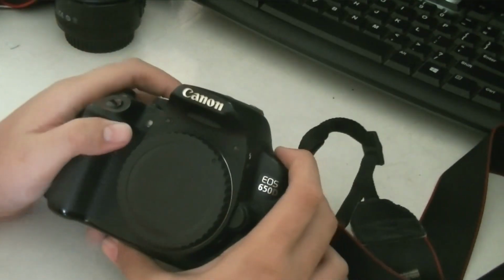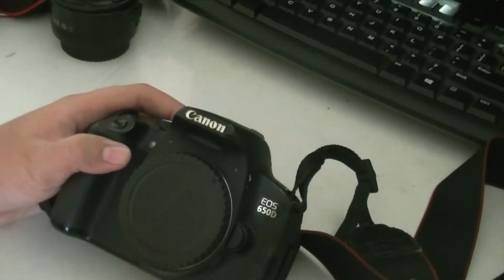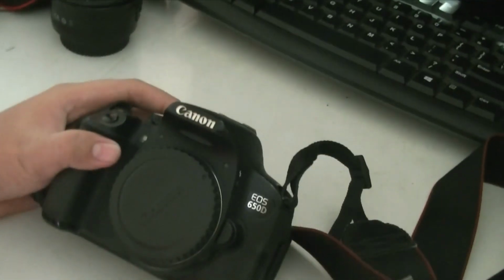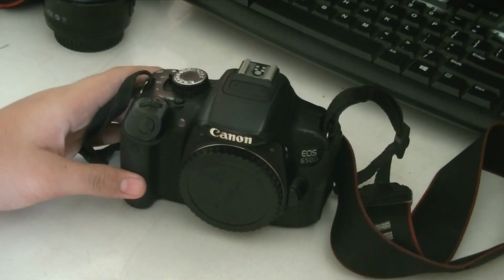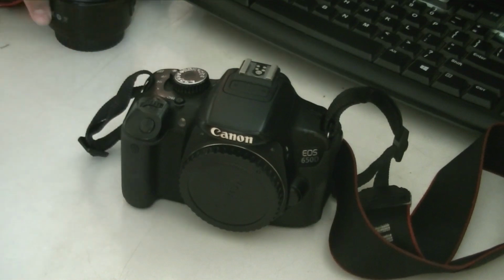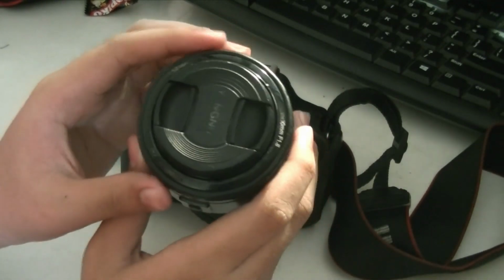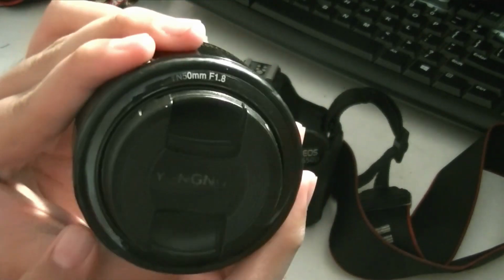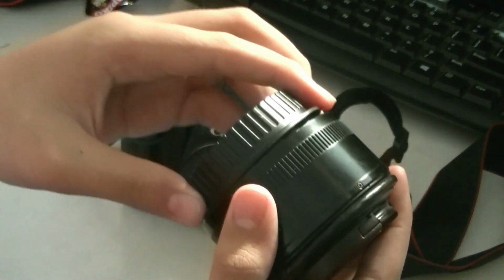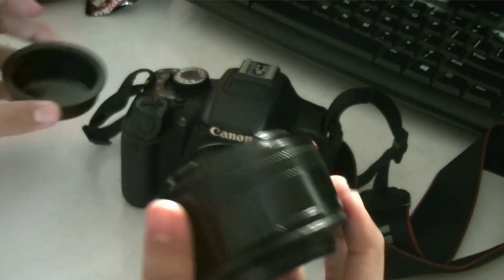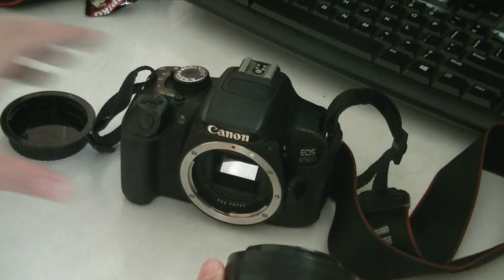So first, let me change the control on this camera first, so you can see better. So first, how do you mount a lens? I have a Yongnuo 50mm f1.8 here. So first, you need to unplug the protector and this thing on the lens.